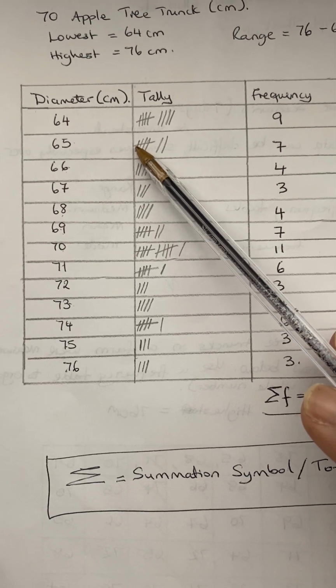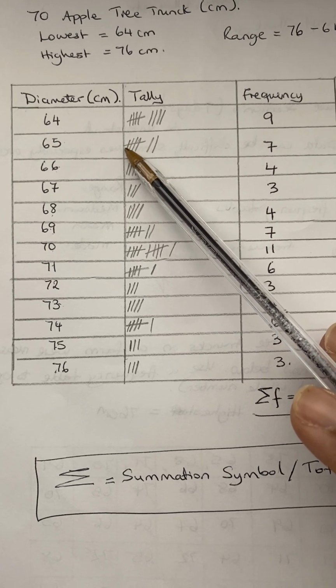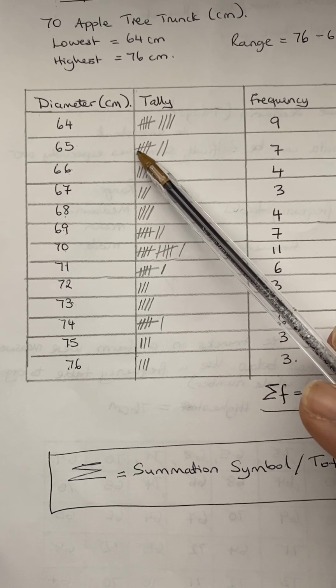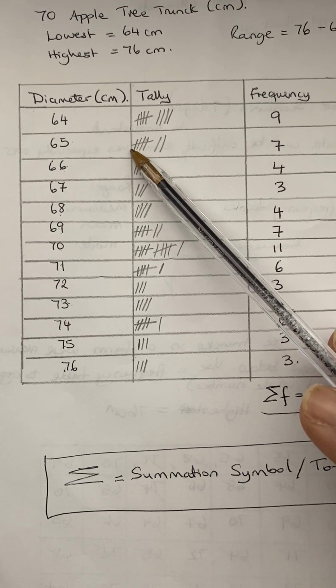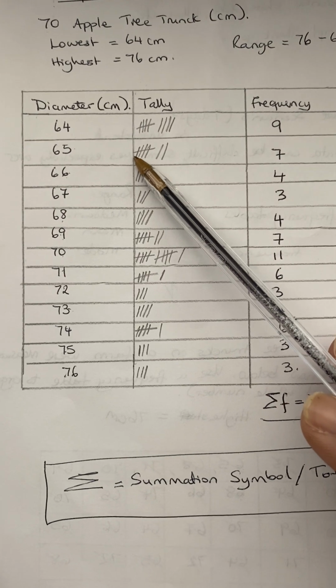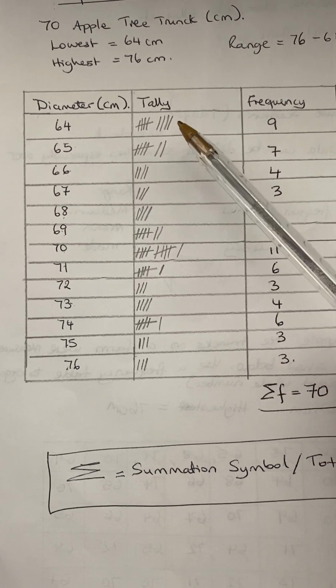We might want to group them from 0 to 5, 5 to 10, 11 to 15, 16 to 20. We might want to do that.